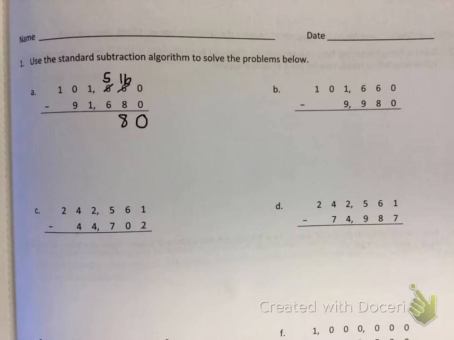Now, look here again. We have 500s, and they want us to subtract 6 of them. We do not have enough. So we have to unbundle yet again. We're going to unbundle from the next place value. This makes it 0, and this 5 becomes 15. 15 subtract 6, we do have enough. It makes it 9.